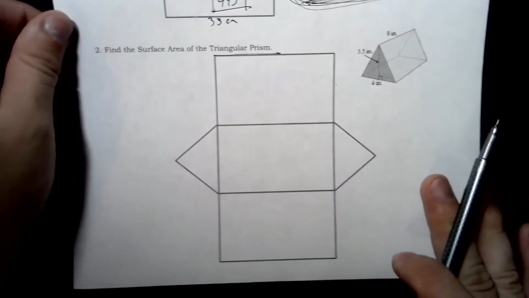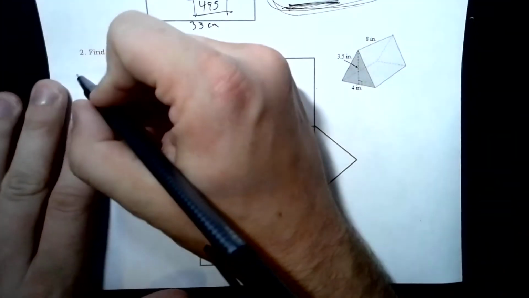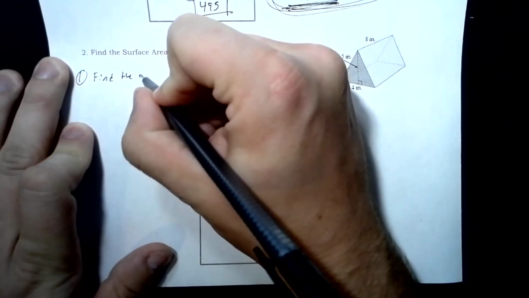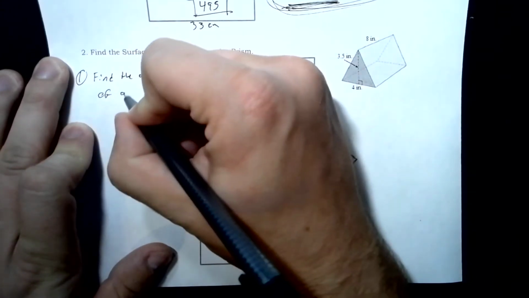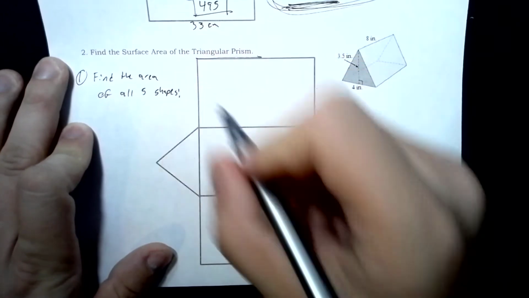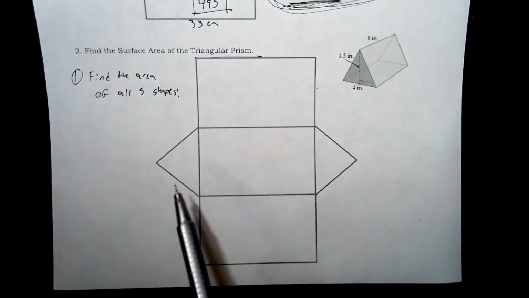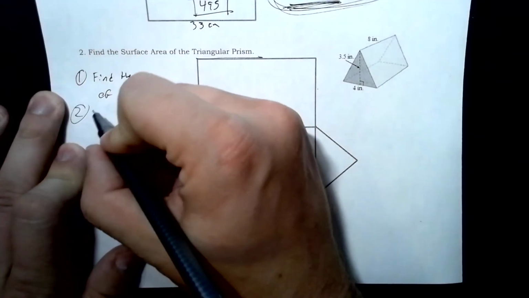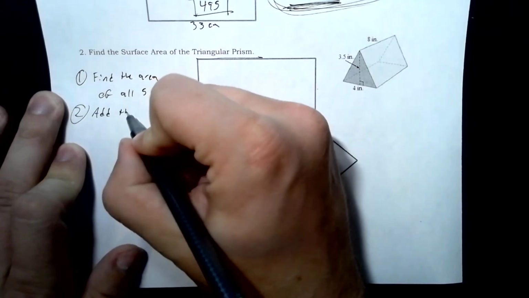We're going to go ahead and move on. The steps are exactly the same. Step one is find the area of all 5 shapes. There are only 5 this time. 3 rectangles, 2 triangles. And step 2, after you do that, will be to add the areas together.